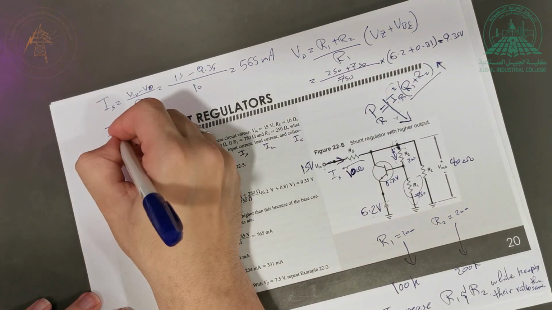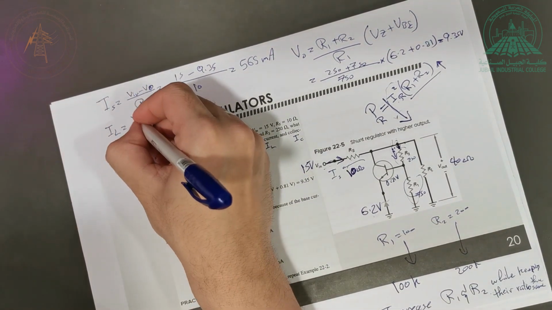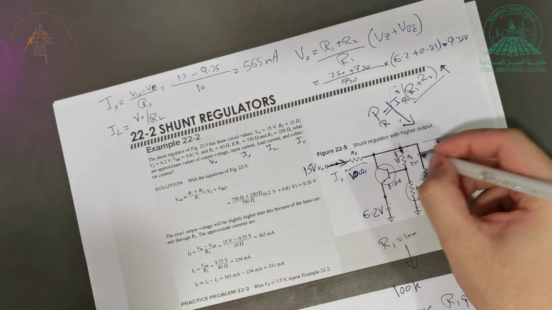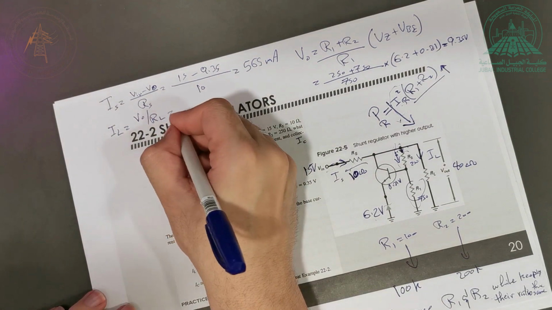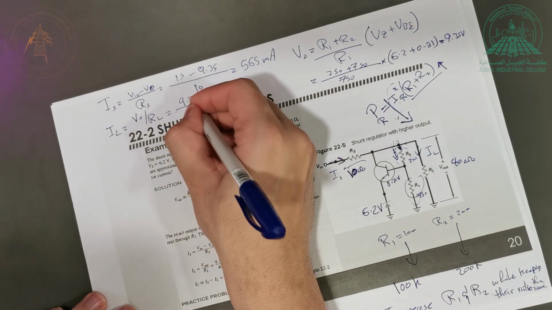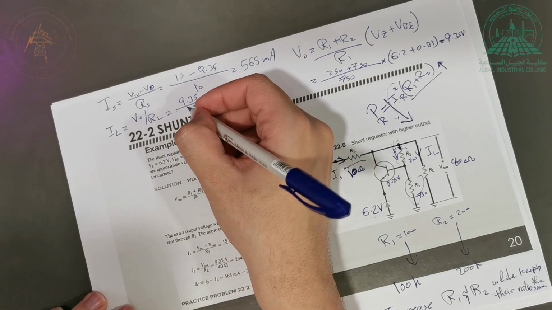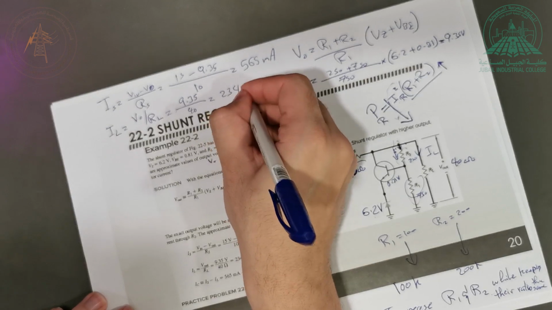How about IL? IL is equal to V out over RL. Same expression, same idea. So 9.35 divided by 40 equals 234 milliampere.